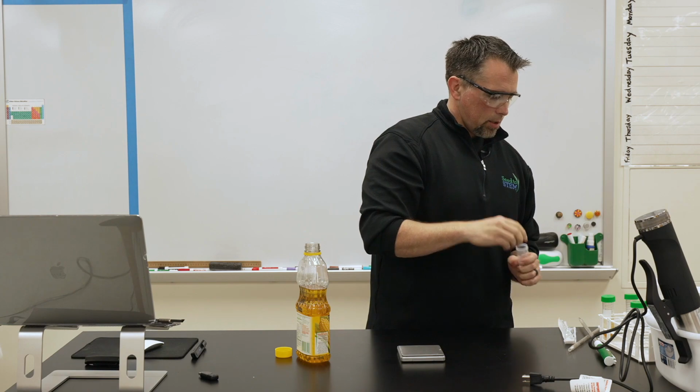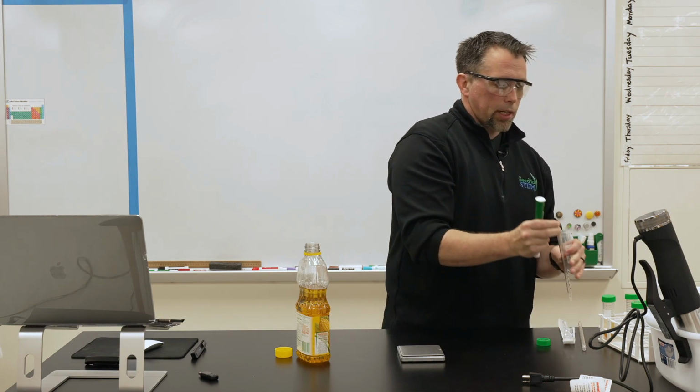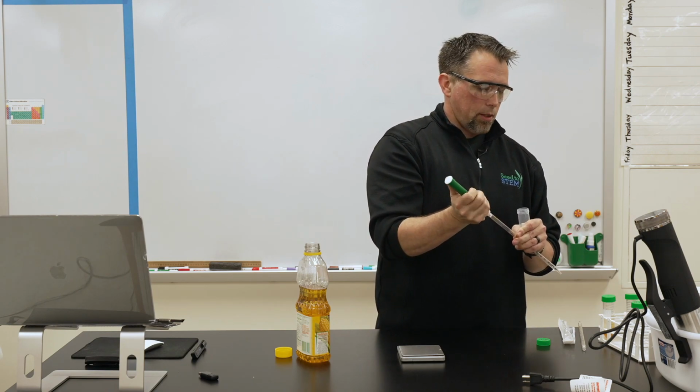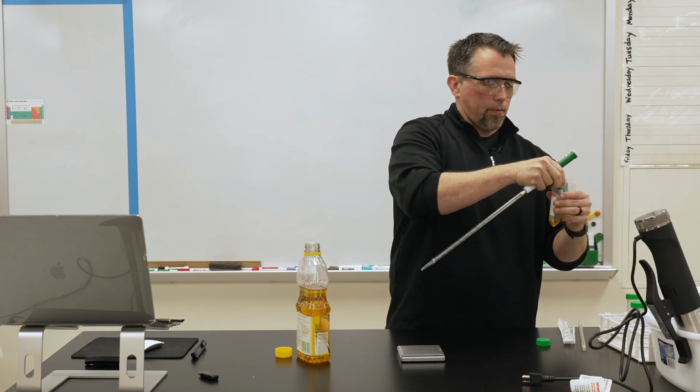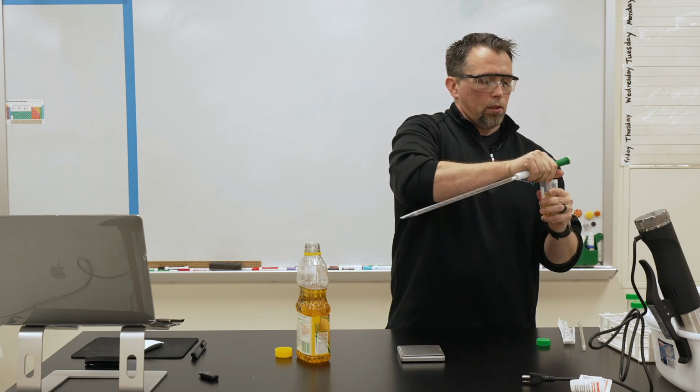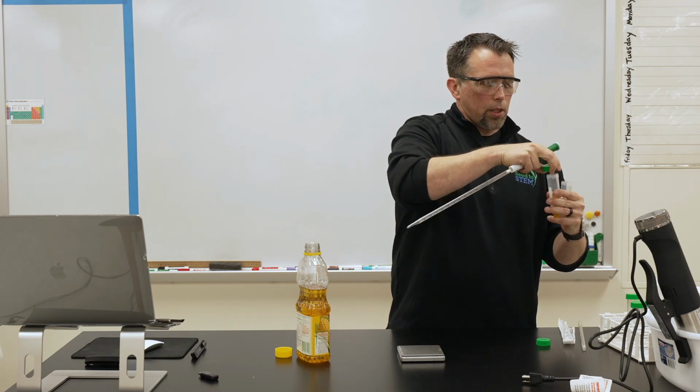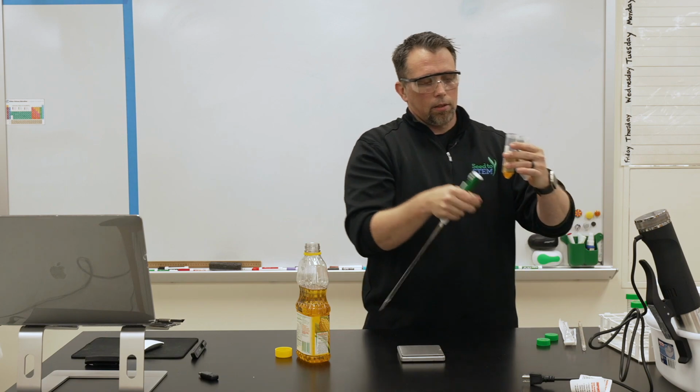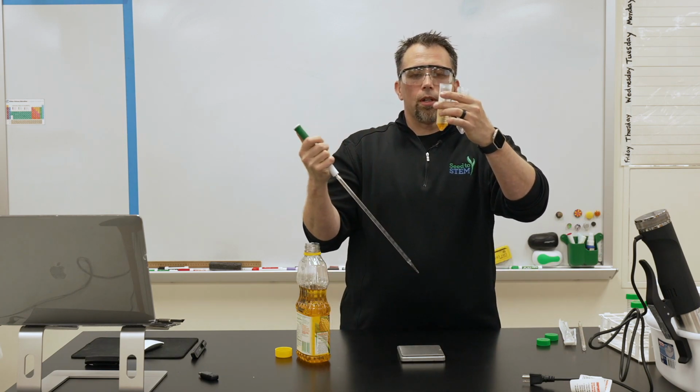Now we're going to run some simple tests on it, see if the properties have changed much. If you're making a larger amount, typically what they'll do is just have a valve where they can drain the glycerol off of the bottom.